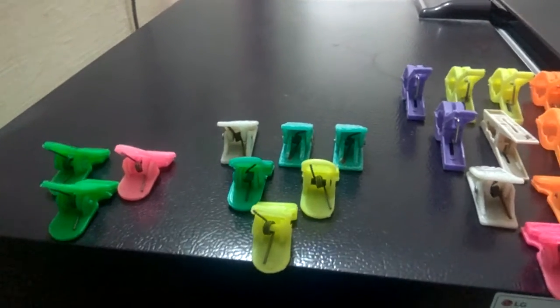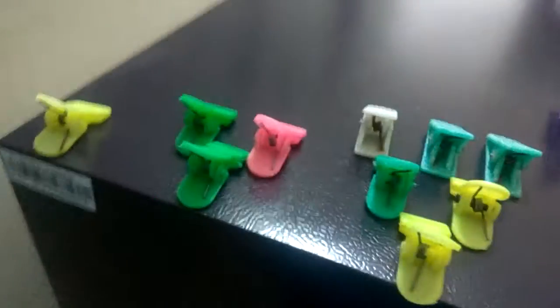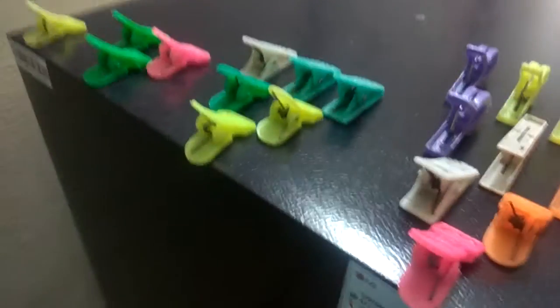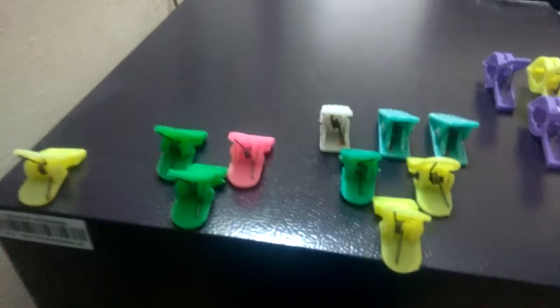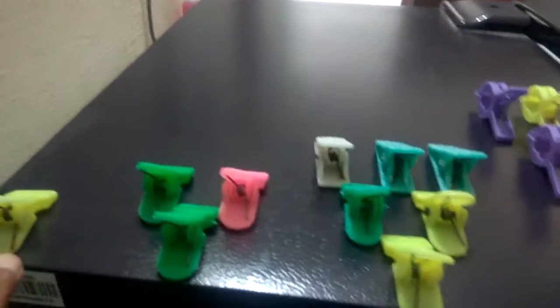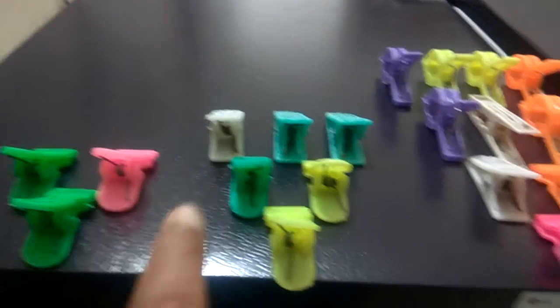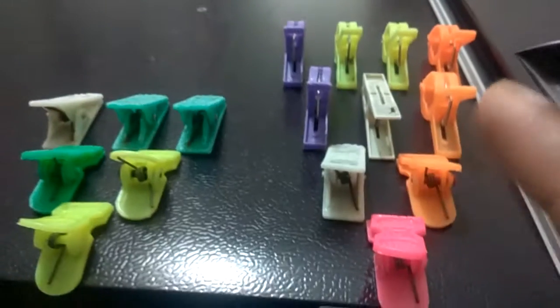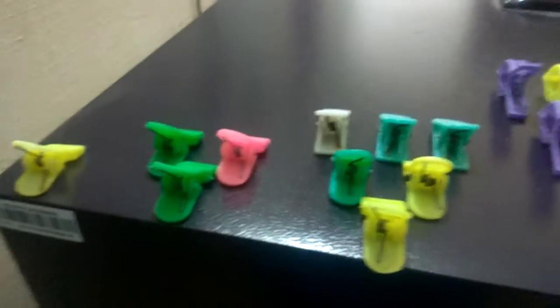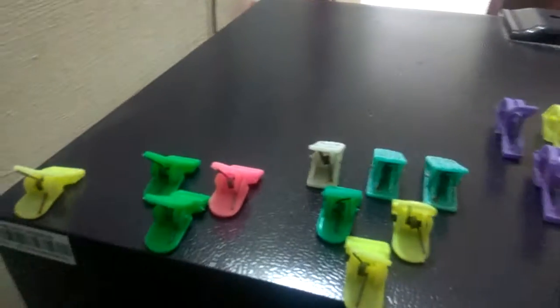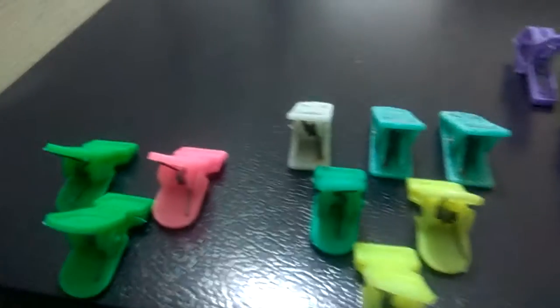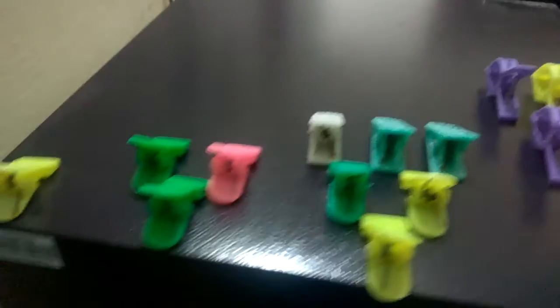Hello everyone. Today we are going to see another relation between numbers. And what are these? These are just clutches used by my wife to spread the clothes. I just arranged these clutches in some patterns. What's the pattern?